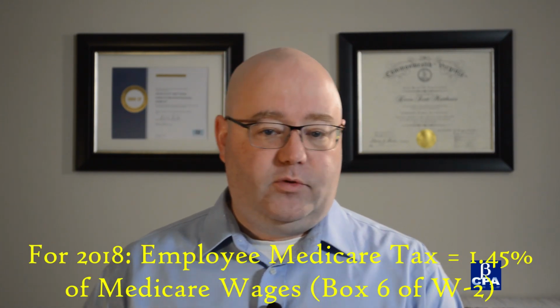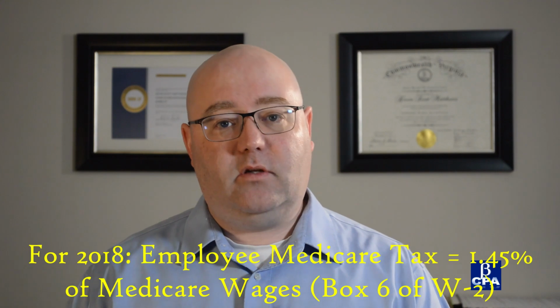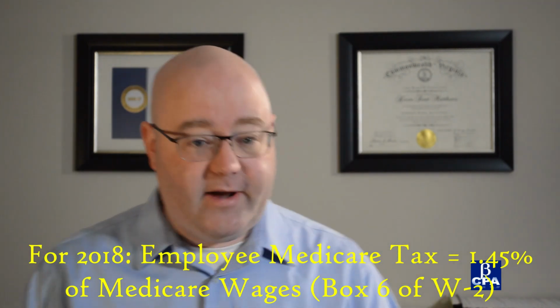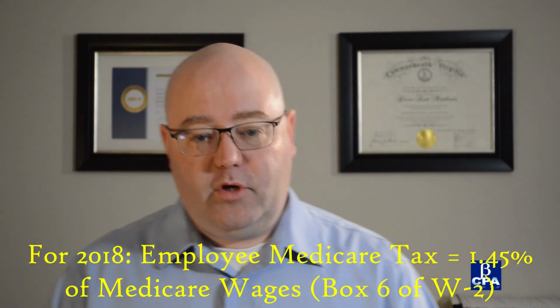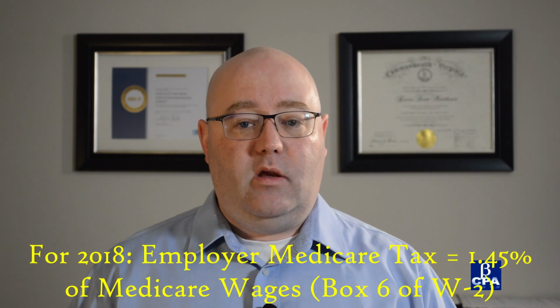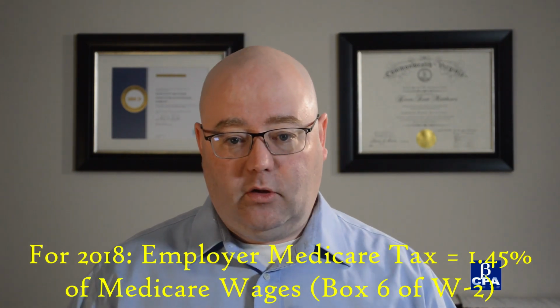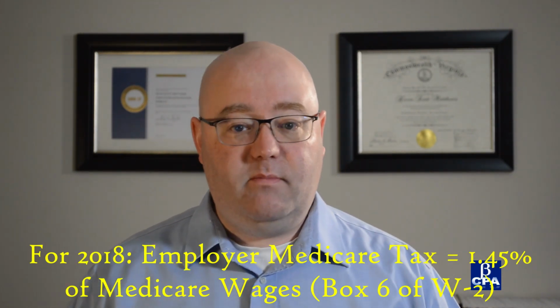If you look at boxes 5 and 6, box 5 will tell you how much you had in Medicare wages, and the Medicare tax you actually paid is shown in box 6. In 2018, and for many years going back, the employer has to pay the same amount. So if you double the number, that's how much has been paid either by you or on your behalf for Medicare tax. It's very important to know that we do have a flat tax in the United States. It just doesn't get talked about a whole lot.